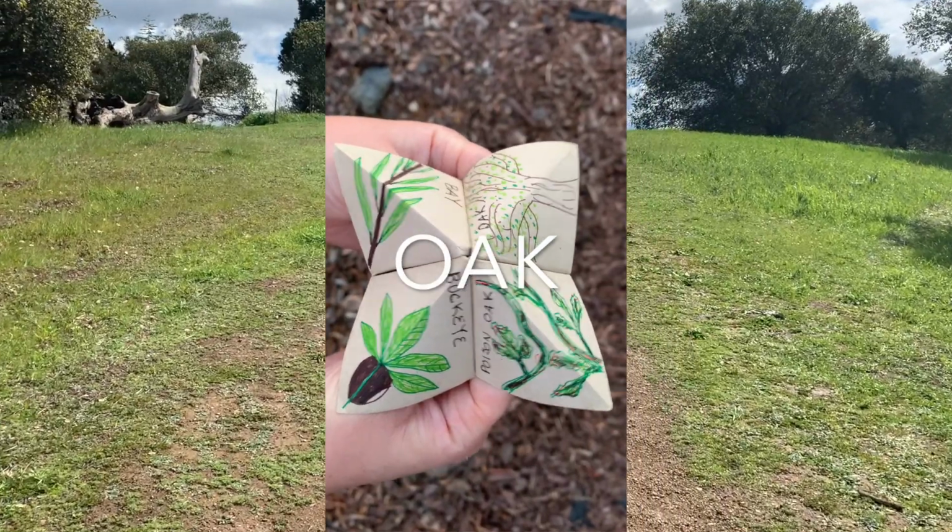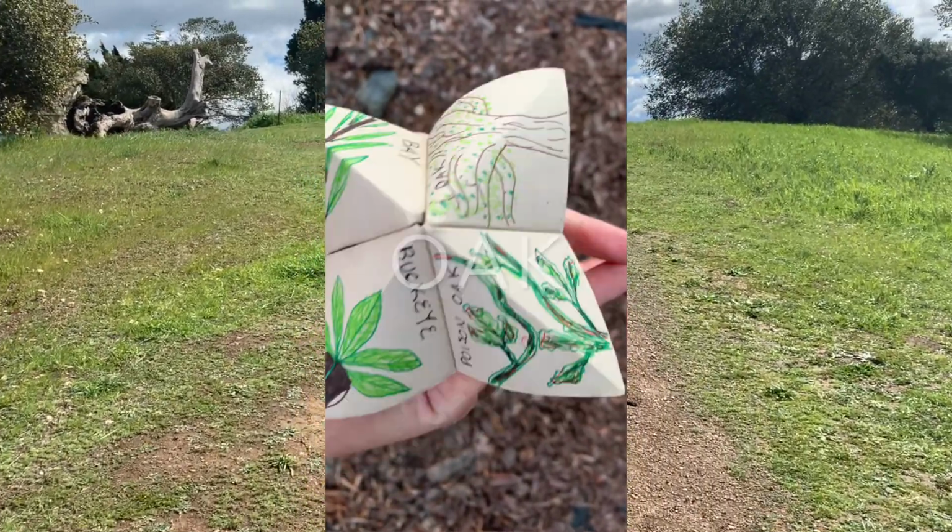Now we're ready to use our fortune teller to create the future that we want to see. Next time you visit the habitat that you chose, use your fortune teller to make a difference. I'll show you how it works. You can do this on your own, or you can play with a friend. Choose a plant and spell out the name of that plant as you open and close your fortune teller.